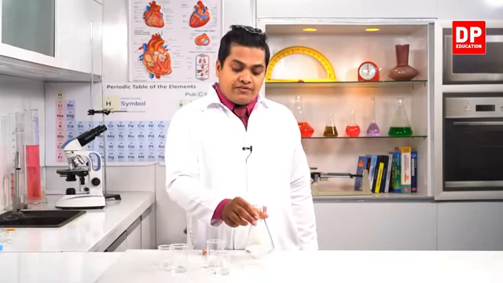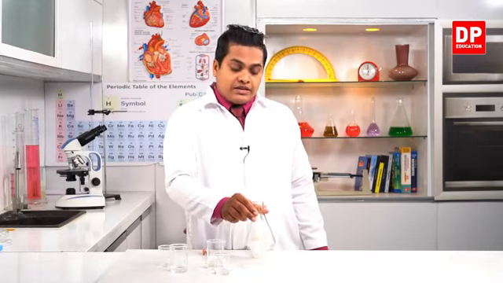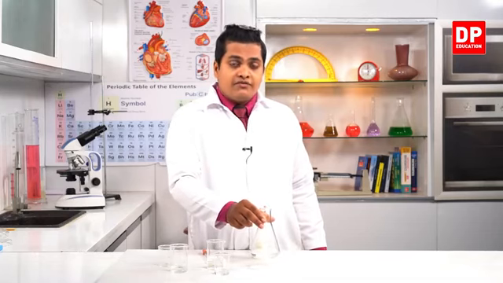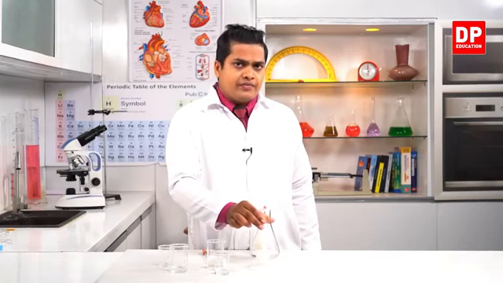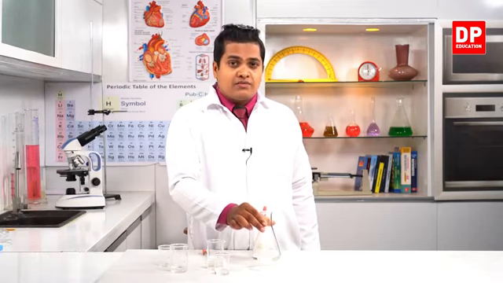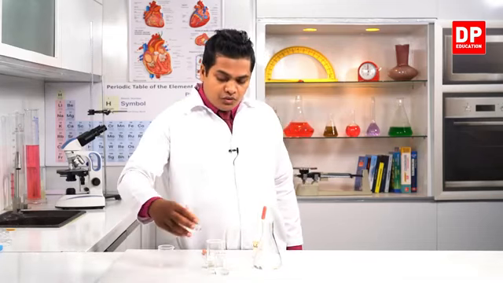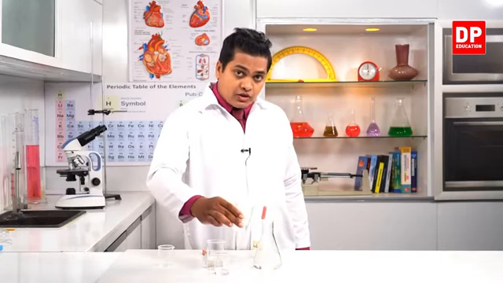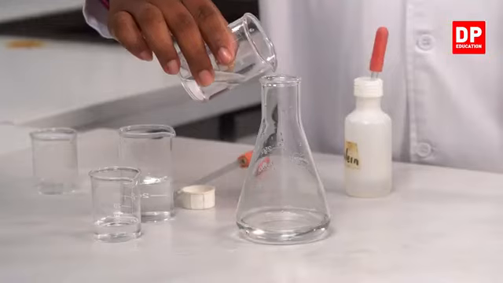Now this is the solution that we have right now. I told you that this solution is now colorless. Earlier it had a pink color. Now it is colorless because it is a neutral substance right now. That's why phenolphthalein can't give any color change, because with neutral substances, phenolphthalein can't give any color change. So I'll add just 1 or 2 drops of sodium hydroxide solution back to this solution once again.